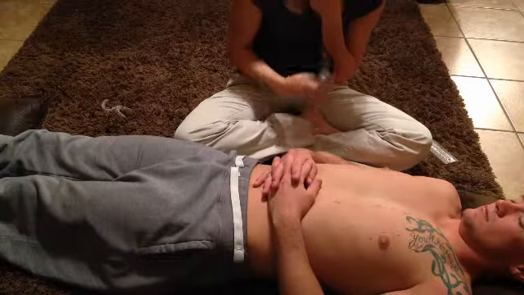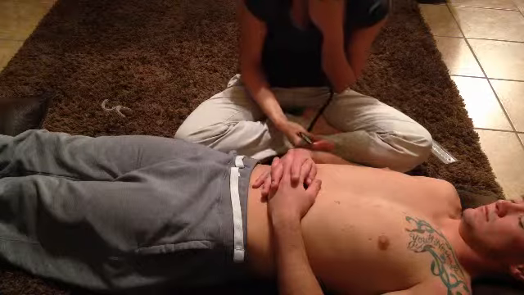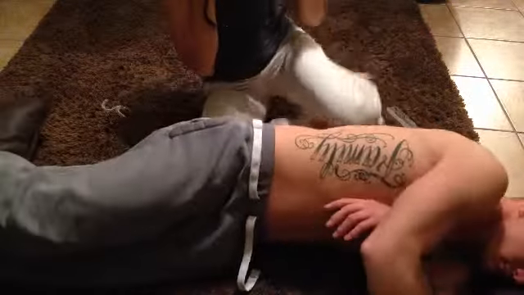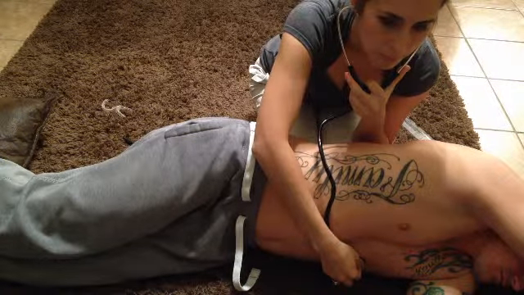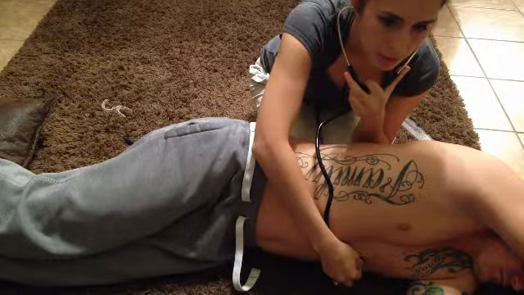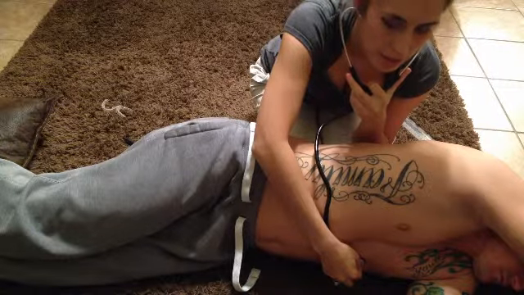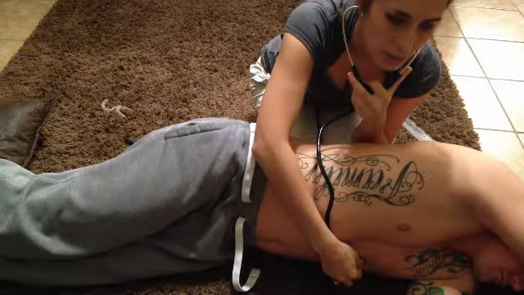So we can go ahead and ask the patient to lay down on his left side. That way we can hear the apex of the heart. So we're going to position our stethoscope at the apex of the heart. And we're going to listen for any extra sounds after S2.